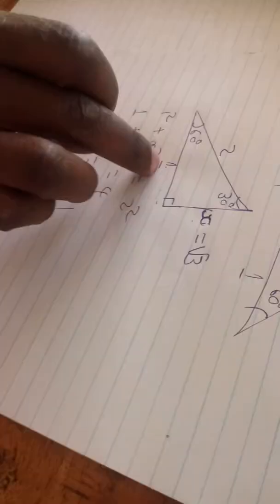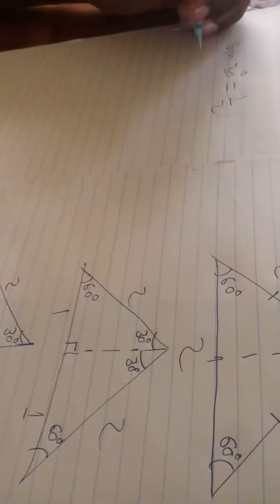Sine of angle theta, from this triangle, will be opposite, which is 1, and hypotenuse is 2.